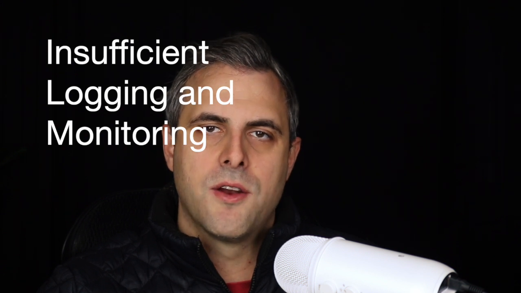Insufficient logging and monitoring. Poor logging and monitoring, along with insufficient incident response, allows attackers to further attack systems, maintain persistence, and extract or destroy data. For example, an application does not log failed login attempts, allowing a brute force attack to go unnoticed for an extended period.